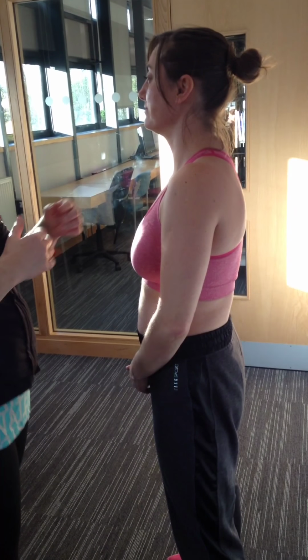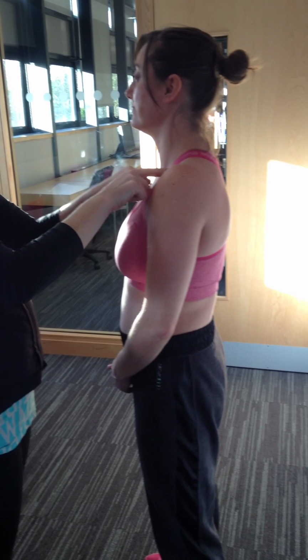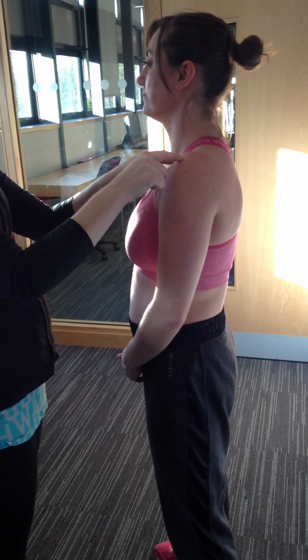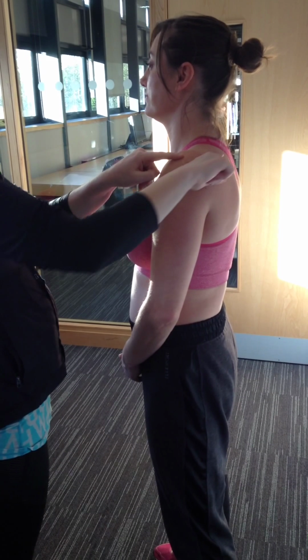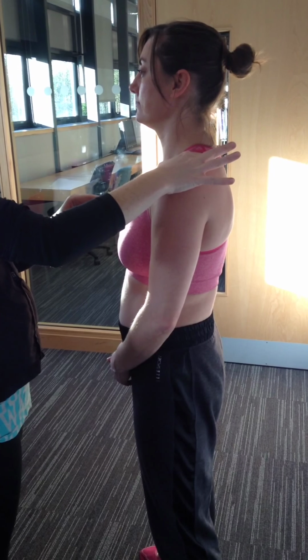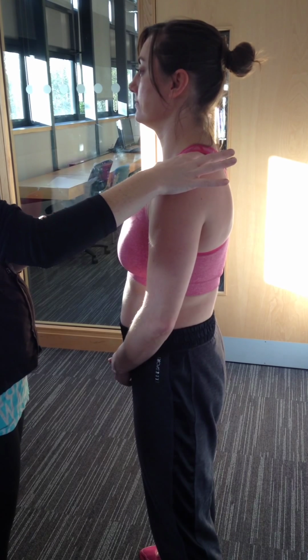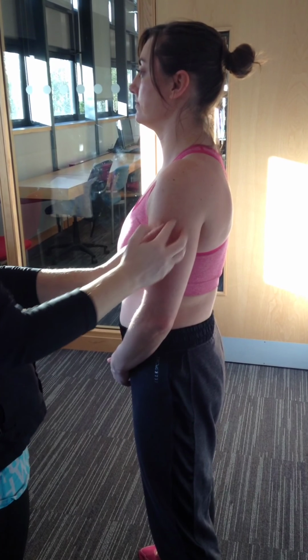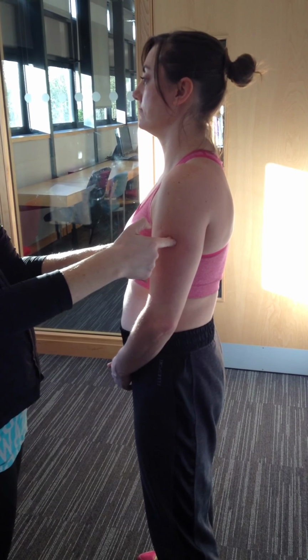The origin, again, same as the trapezius, is the lateral third of the clavicle, the acromion, and also the spine of the scapula just there, creating that sort of U shape. The insertion point is they all come around and insert into the deltoid tuberosity just here.